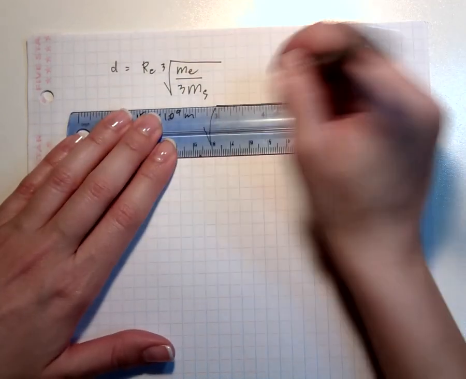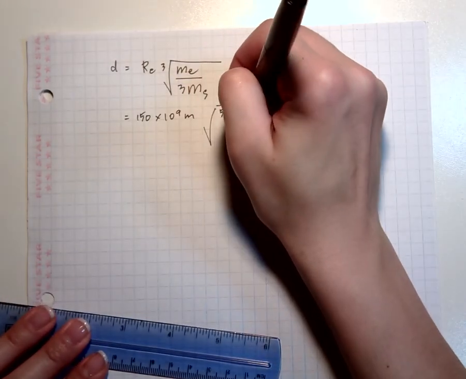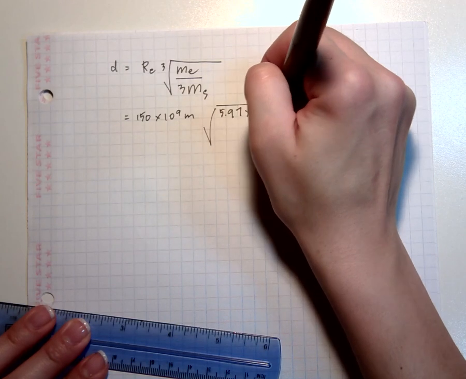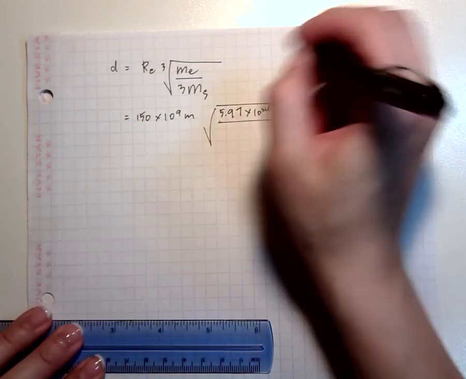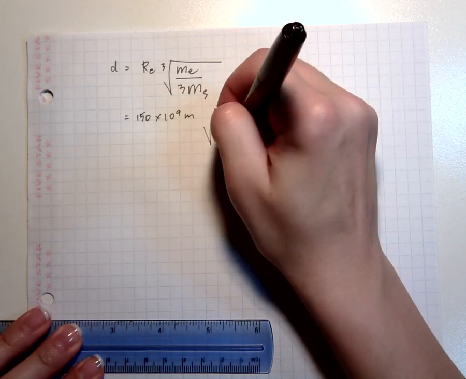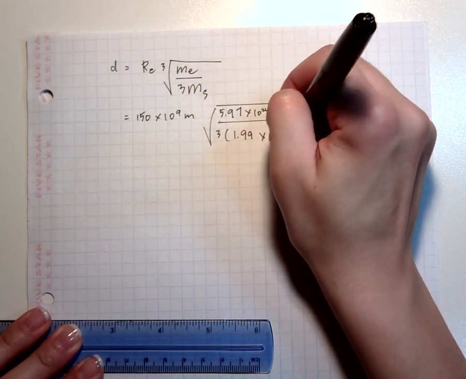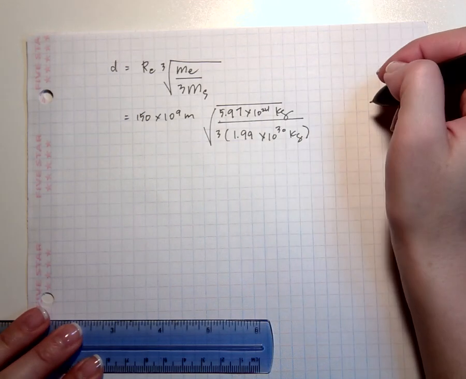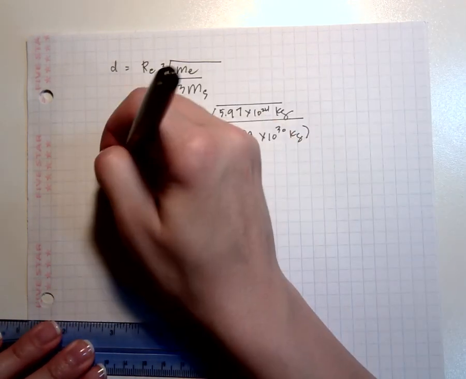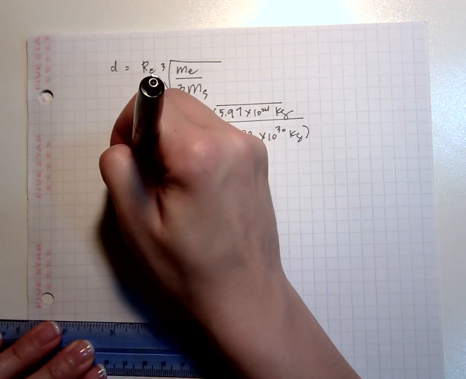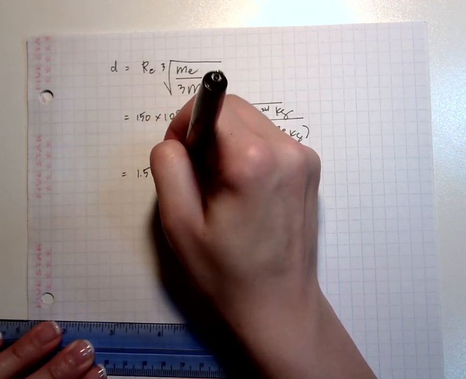Now, plug in the mass of the Earth, 5.97 times 10 to the 24th kilograms. Divide that by 3 times the mass of the sun, 1.99 times 10 to the 30 kilograms. And if you do the math, you get that that distance is 1.5 times 10 to the 9 meters.